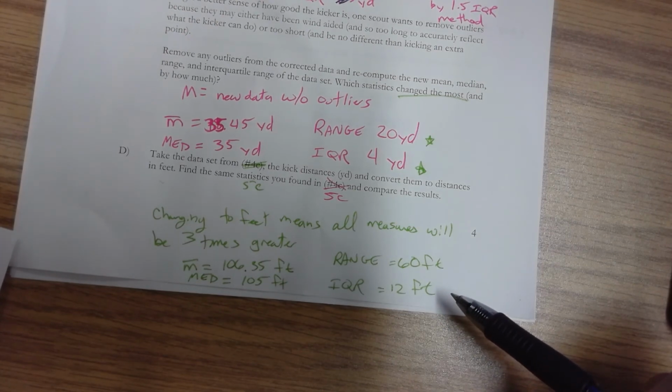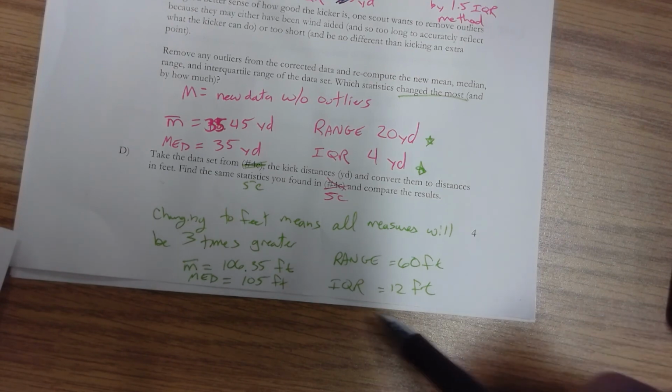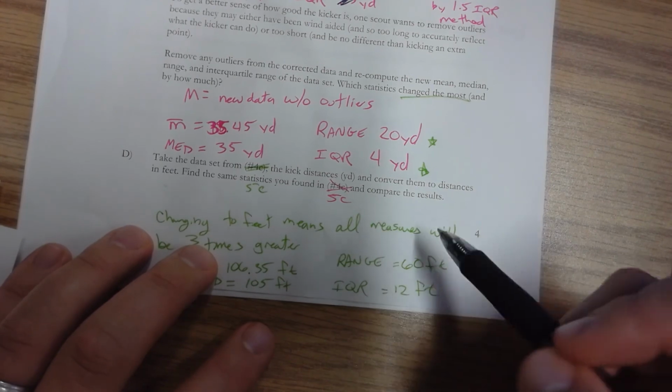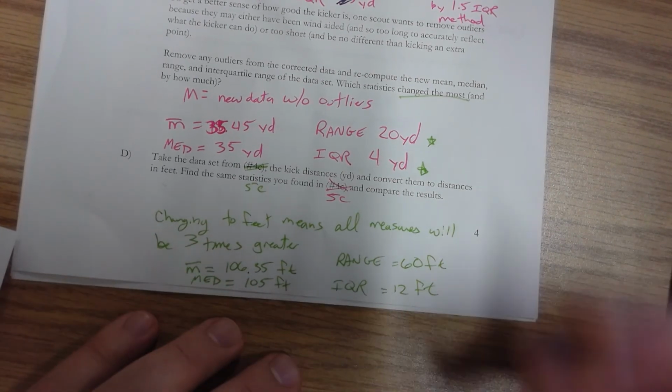And you don't have to, again, make a new list and type them into the calculator or put them into a Google Sheet. We just know from using some of the facts we've seen already that when we multiply everything by 3, it's going to make all your statistics change by a factor of 3.